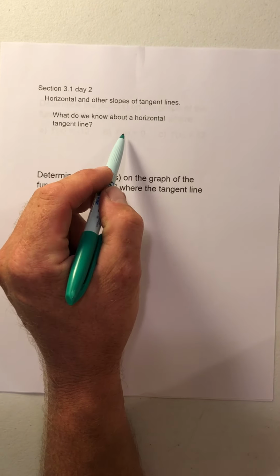Today we're going to continue our discussion in section 3.1 where we've talked about this idea of derivative, and we're going to look at being able to find the slope of tangent lines and horizontal tangent lines and different things that we can do with this tangent line at this point in time. So the first question I'm going to ask is, what do we know about a horizontal tangent line? What does a horizontal tangent line look like? What are some characteristics? What's the graph going to look like?